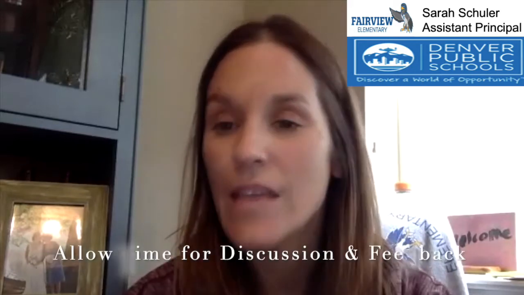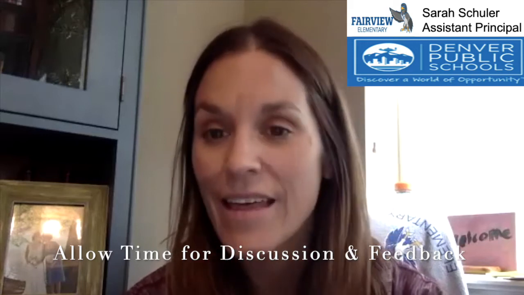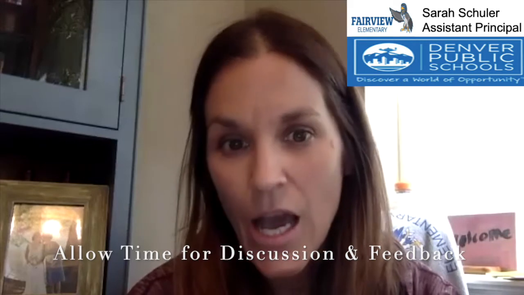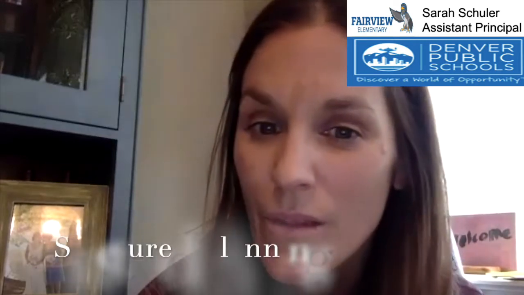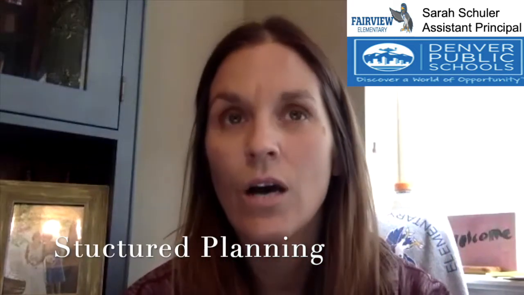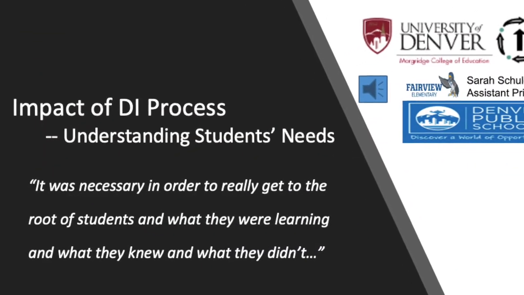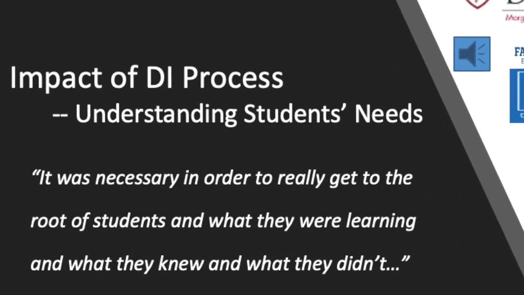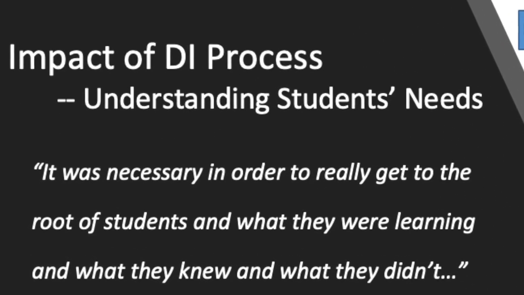And then having that time built in because we had that protocol to talk about the reteach and the exit ticket. I also think it helped that we had the standards mapped out for the year in 6-week chunks. And so teachers knew the major standard we were focusing on. And it wasn't like a surprise. It was necessary in order to really get to the root of kids and what they were learning and what they knew and what they didn't.